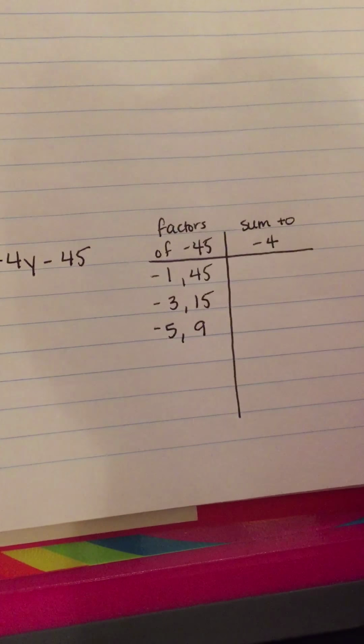Because now, as you can see, it's making my answers a completely different value. It's making it its opposite. But I want the factors of negative 45 that add up to negative 4. Well, that's right here.